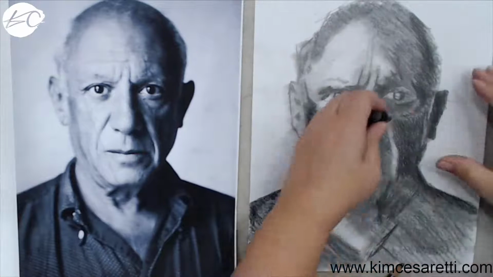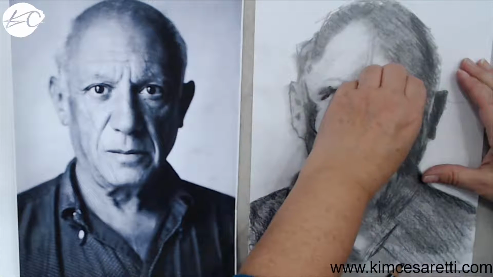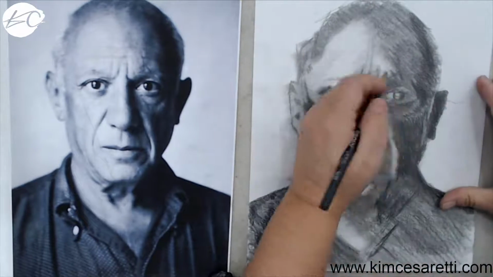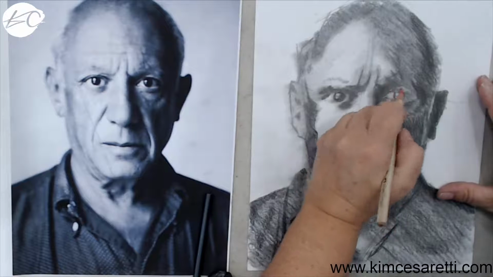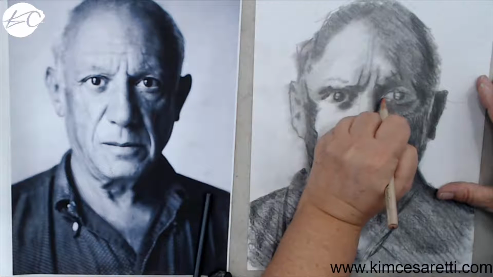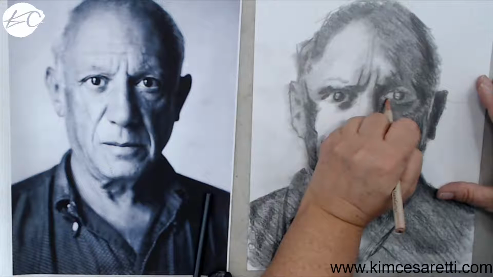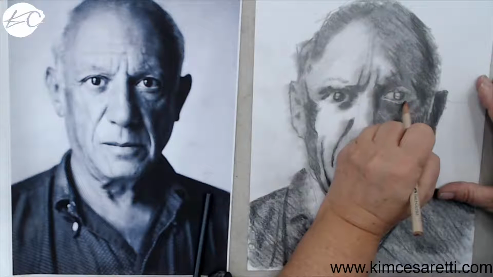And I can go in still with the kneaded eraser, or with the pencil eraser, and take out all those finer details, lights around the eyes. Erasing them out still keeps everything really nice and soft looking, and not hard.